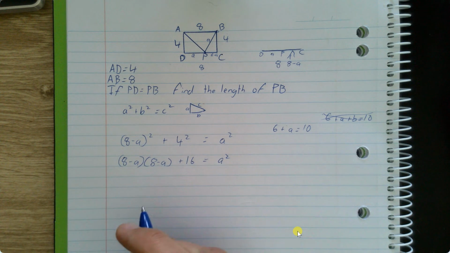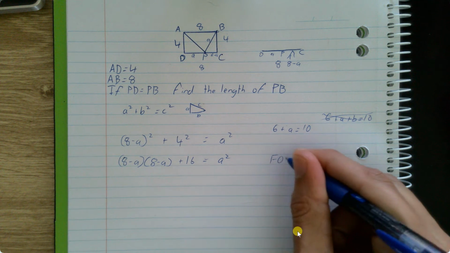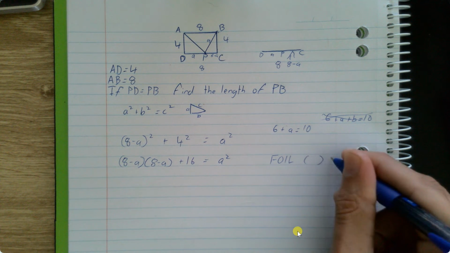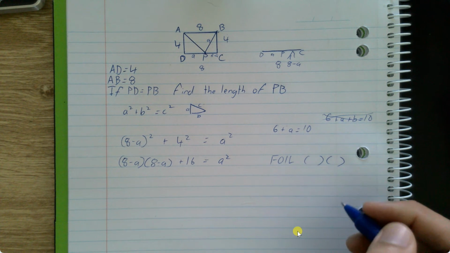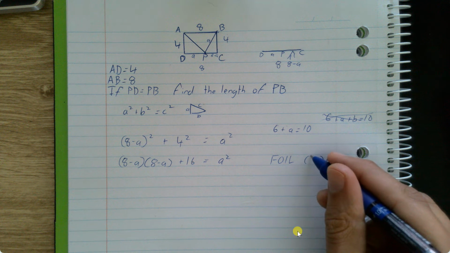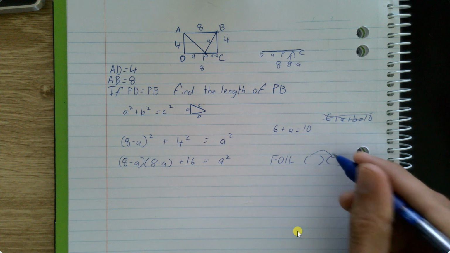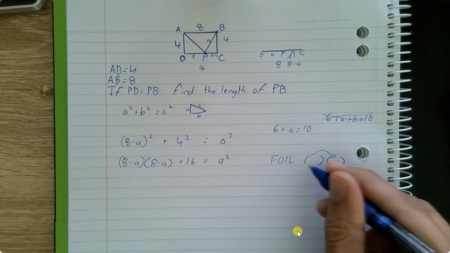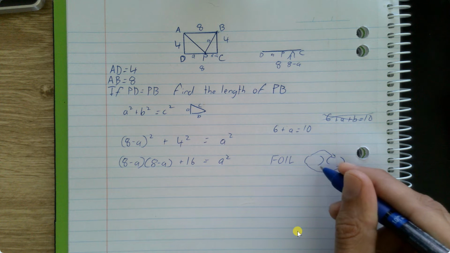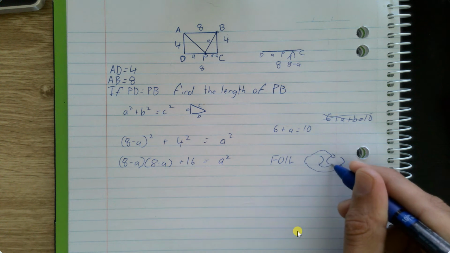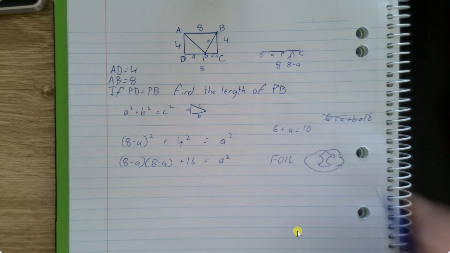Now, if you use the FOIL method for things in brackets, hopefully we've seen this before. It means first, then O for outer, then inner, and then last.